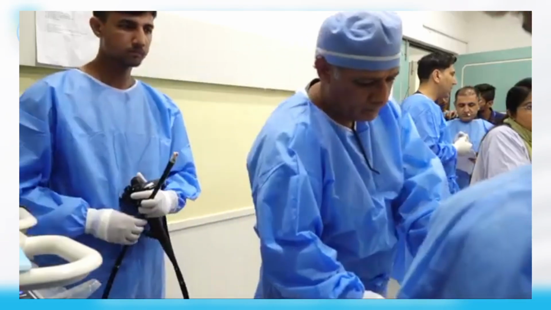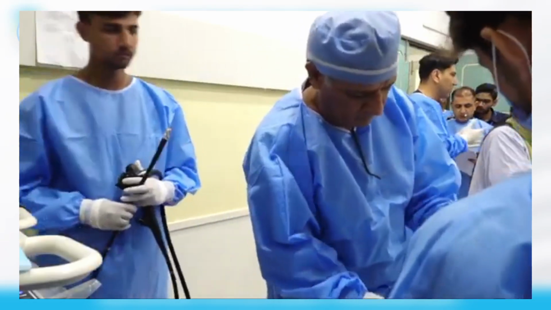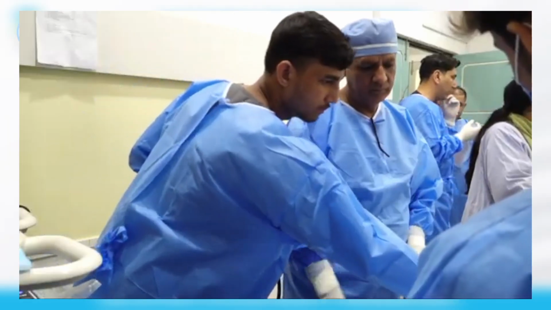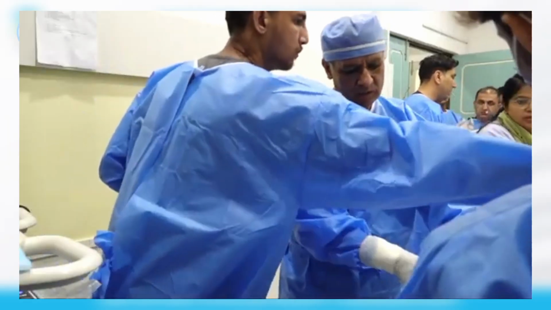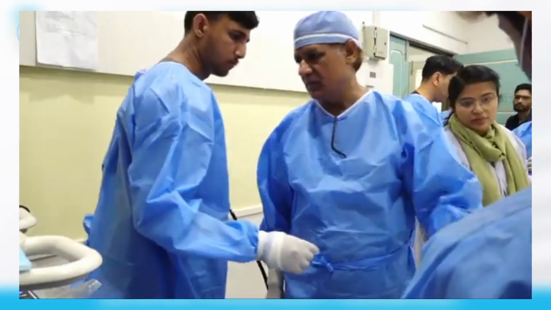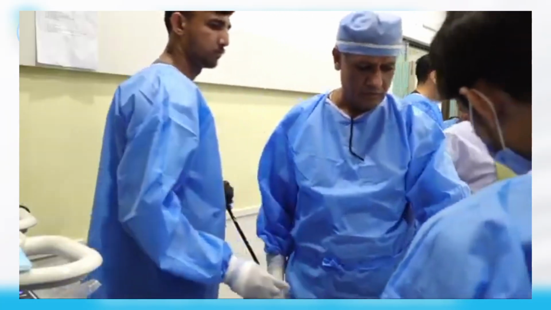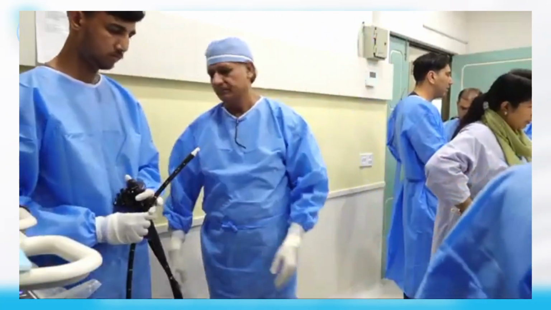There are certain areas where EUS can actually add to the staging of the disease. One of those areas is perihepatic ascites. There may be a small amount of perihepatic ascites which might have been missed on other cross-sectional imaging modalities. So number one, is perihepatic ascites present or not? Number two, are there any focal hepatic lesions in the left lobe?